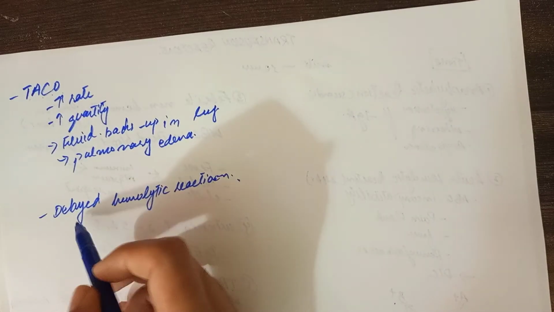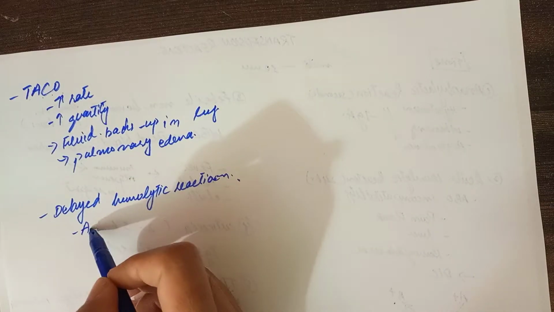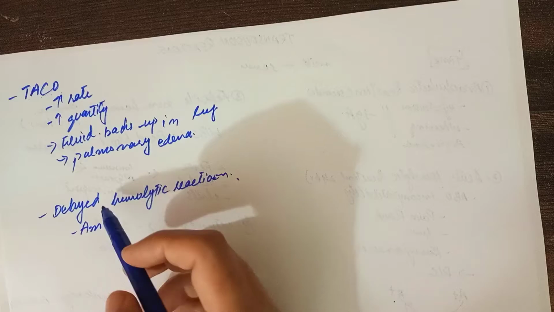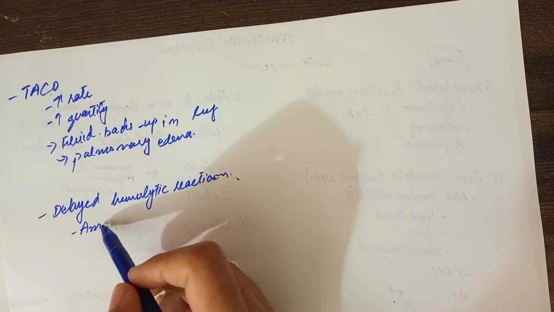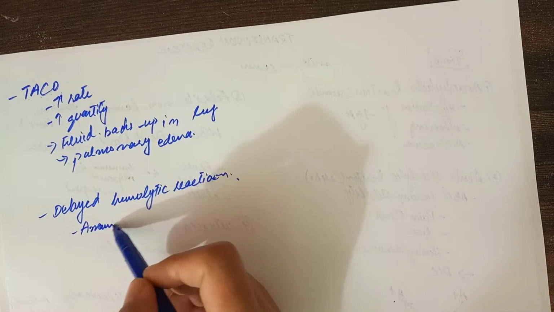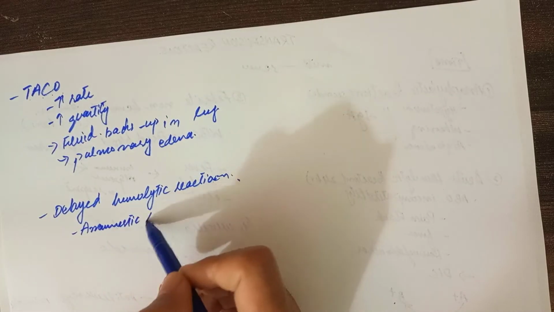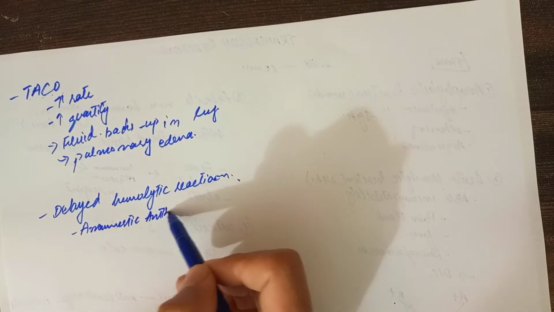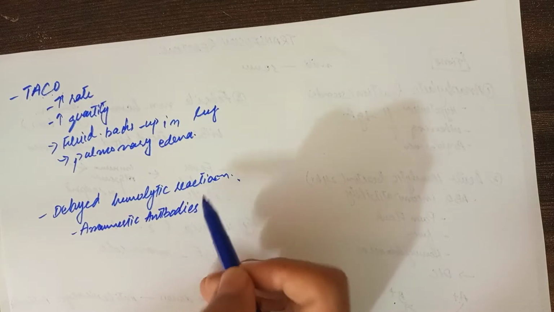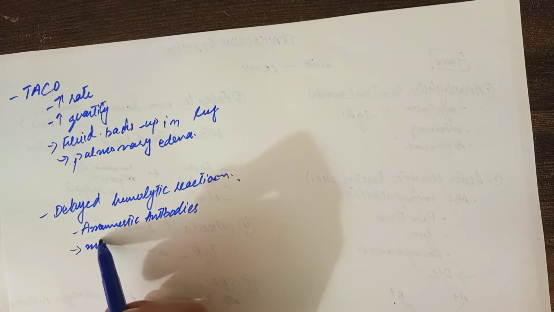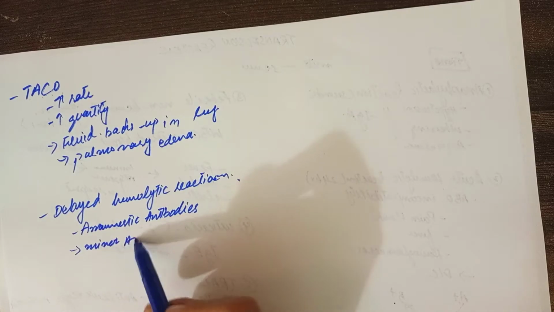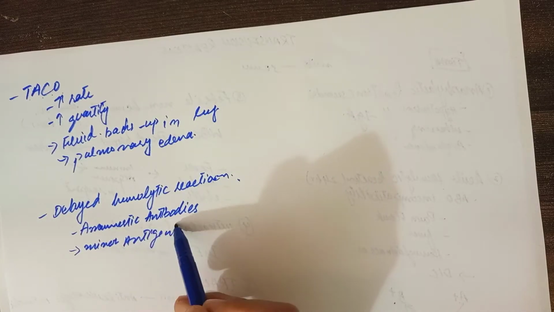These reactions take place due to the formation of anamnestic antibodies, and these antibodies are formed in response to minor antigens present on the surface of red blood cells. Minor antigens.